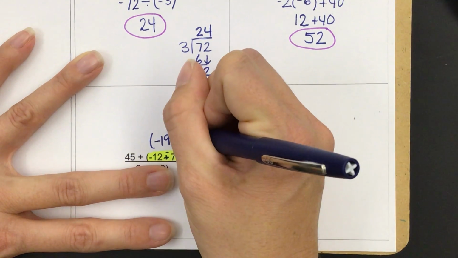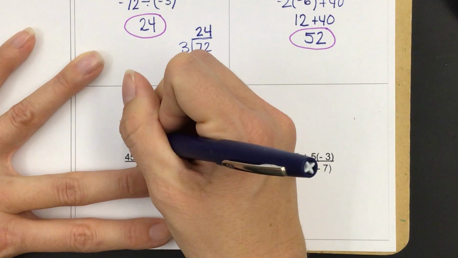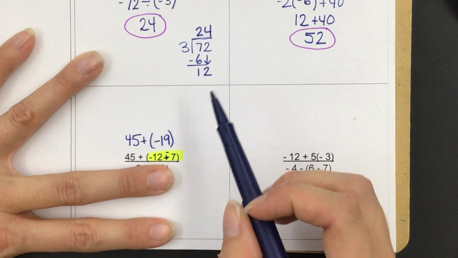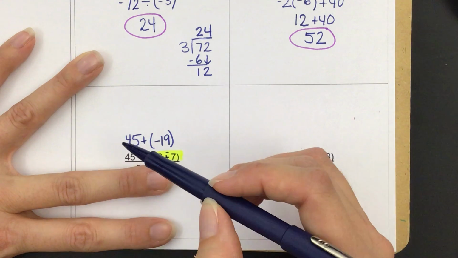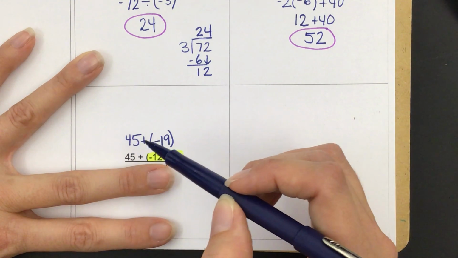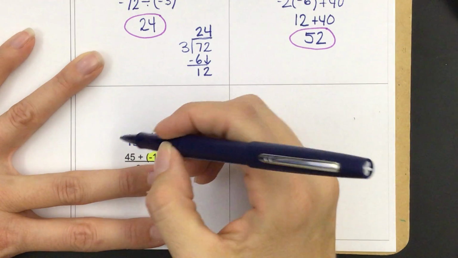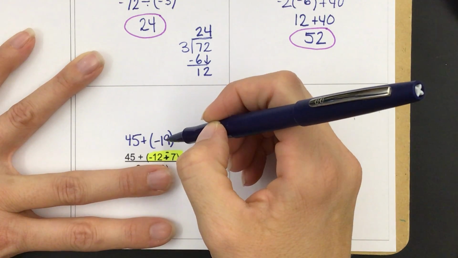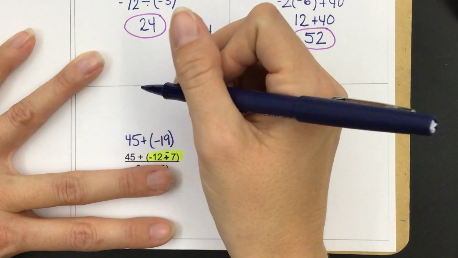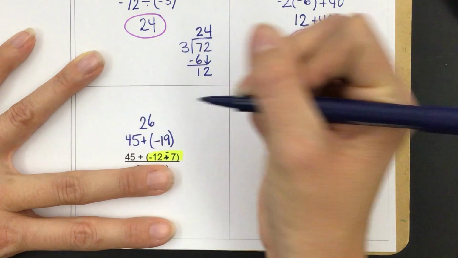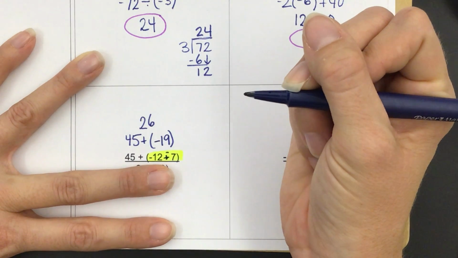And then we're going to bring everything else up with us that we haven't done yet. Okay. Now we have 45 plus -19. The signs are different, so we're going to find the difference, right? So 45 minus 19 basically here. So that'll be 26, I believe. Is that right? Is that what you guys got?